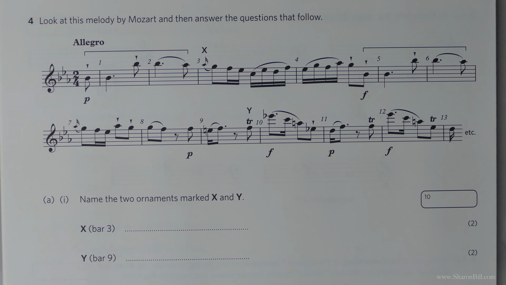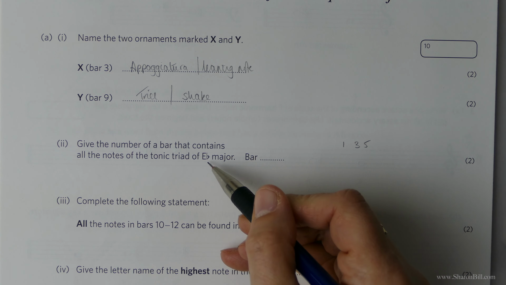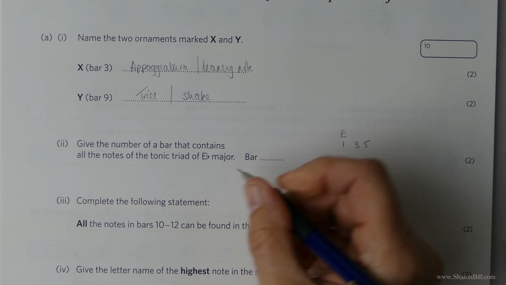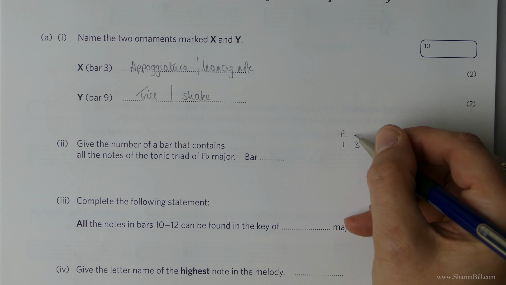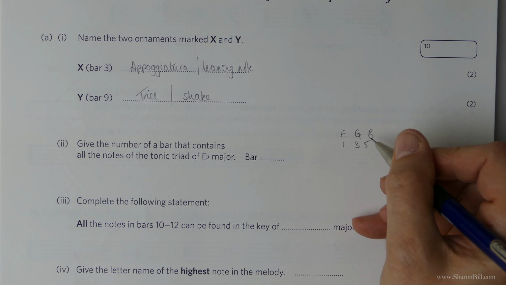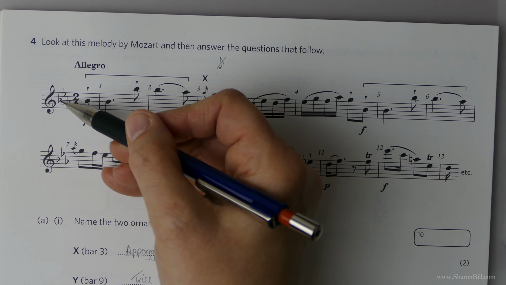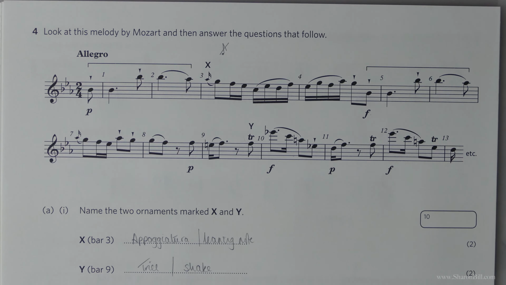So now we've got to give the number of a bar that contains all of the notes of the tonic triad of E flat major. So before we go looking, we need to be sure what we're looking for. The tonic triad is made up of the first, the third and the fifth degrees of the scale. If we're in E flat major, the first is E flat. I'm not going to bother with all the flats there because your key signature will deal with that. So E, F, G, A, B. So we're looking for a bar that's got E, G, B in it. Of course it will have B flats and E flats, but your key signature will deal with all of that. So it's got to have all of those notes present.